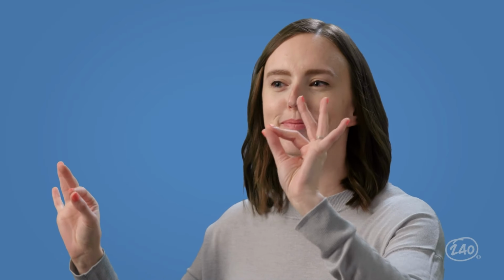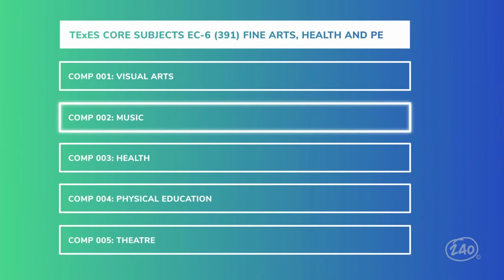Has everyone tuned their instruments? Let's move on to the music competency. Here you'll answer questions about the concepts and skills related to the creation and appreciation of music.